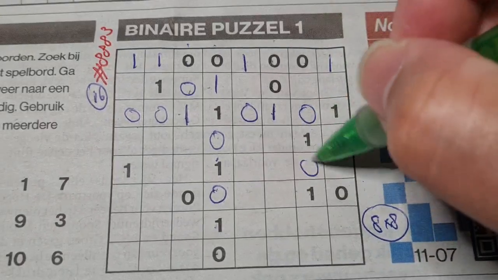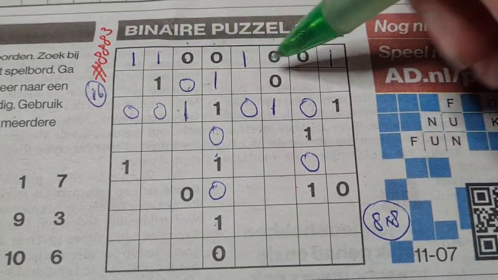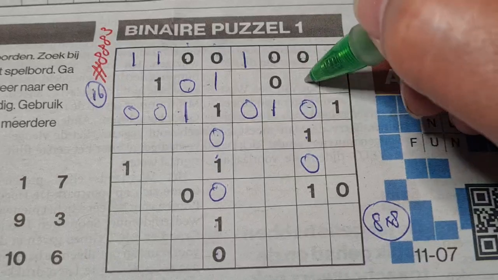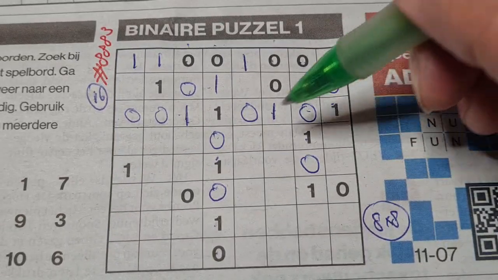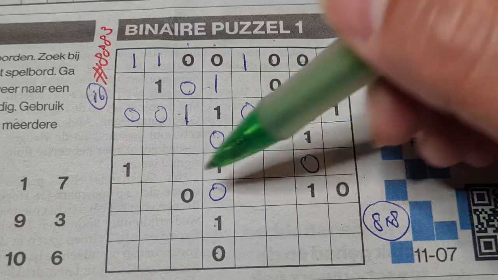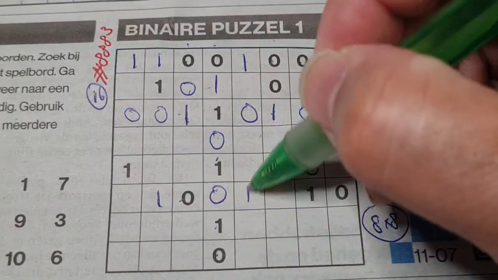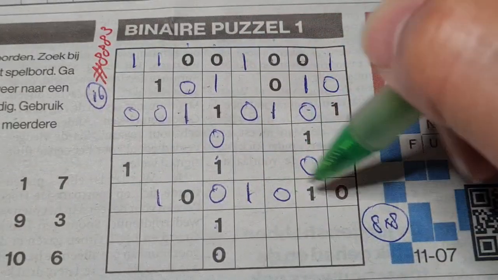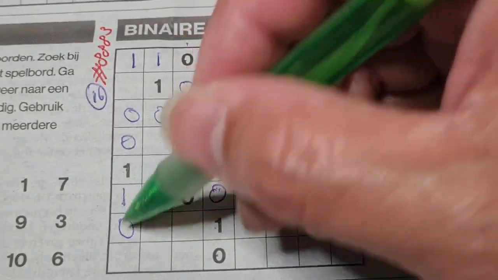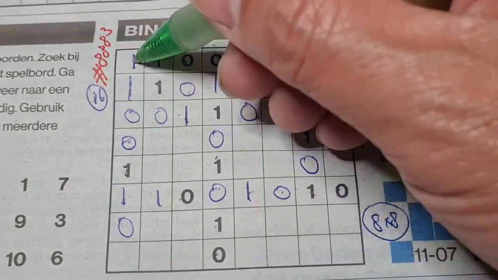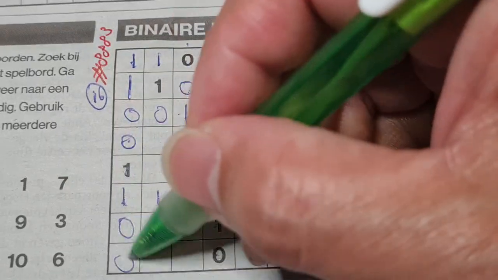Between the ones comes an O. Between the O's comes a 1. Between the ones comes an O. Double O here, one there, one. Between the ones comes an O. 4 O's we have here, so the rest are ones. Double 1 here, no, there, no. Double O here, one there, one. 4 ones we have here, so the rest are O's.